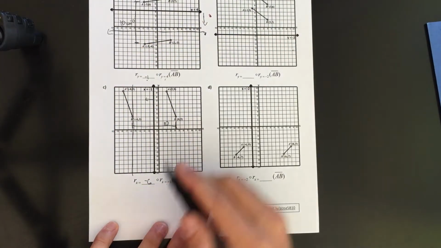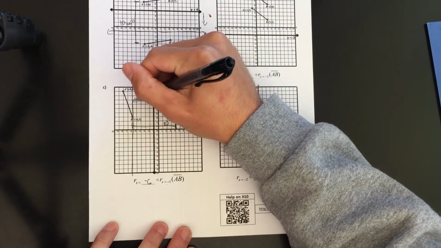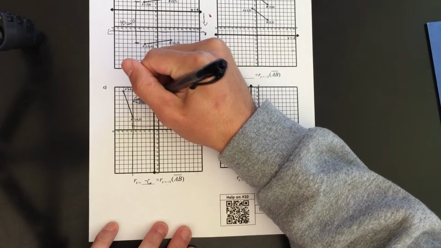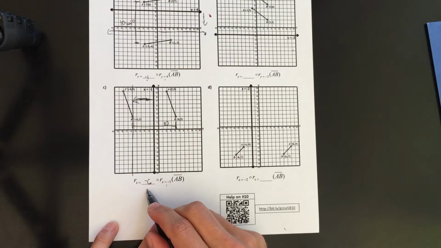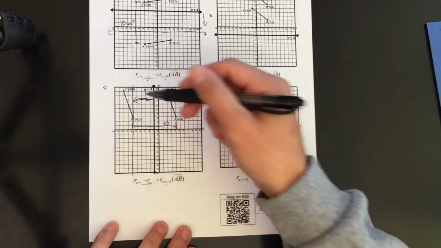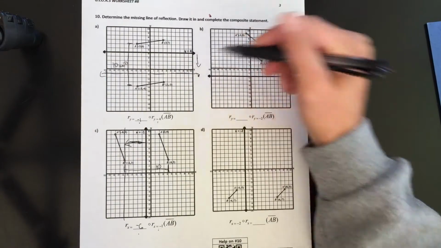Again, this was first, this was second. If I draw an arrow between the two lines, this is a good way of telling myself what direction it's moving in. Draw an arrow between your first line of reflection and your second line of reflection. If the arrow is pointing left, we are moving left. If the arrow is pointing down, we're moving down.